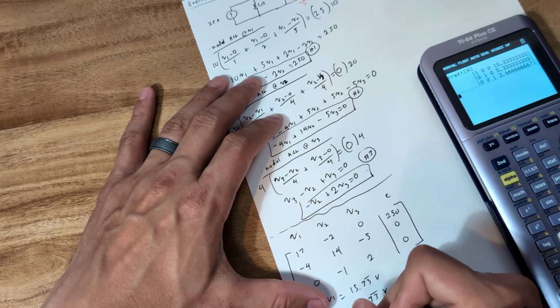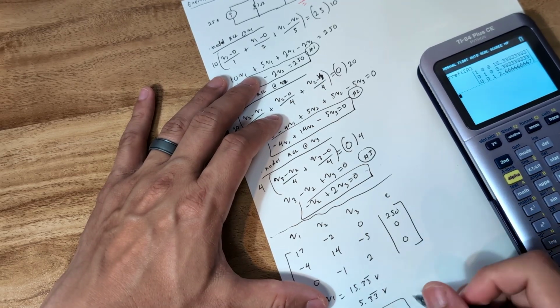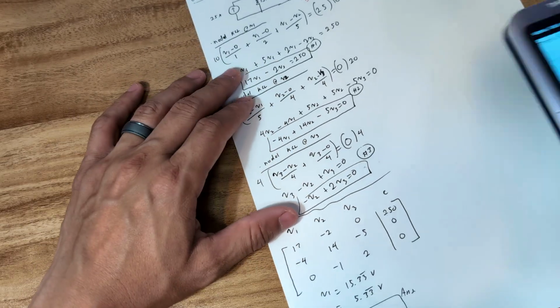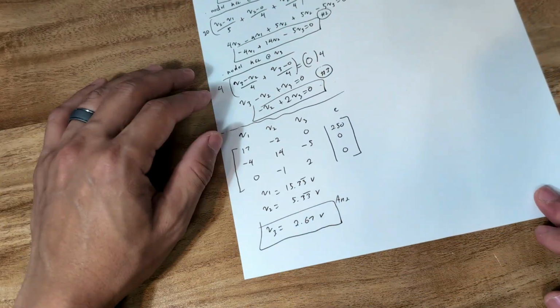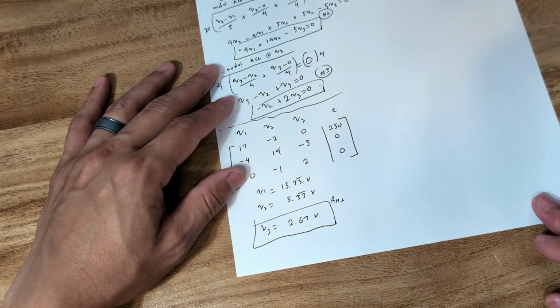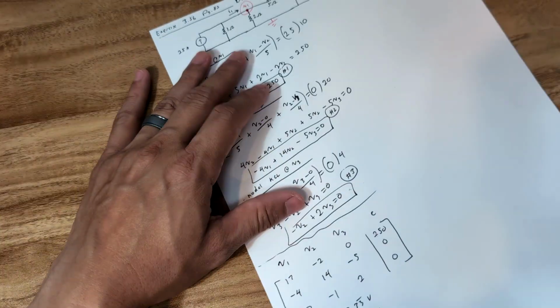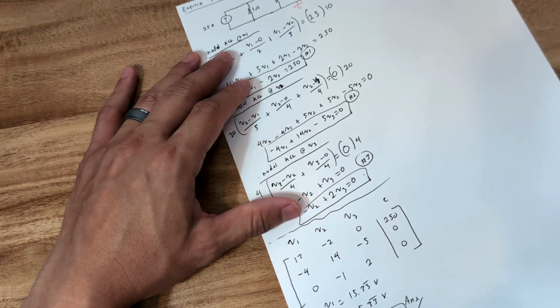And this is one of the things that the textbook was asking the answer for. So we have one of our answers, which is consistent. V3 is 2.67, which is consistent with our previous answer using mesh analysis, 2.67. So we have that answer. Good to go.